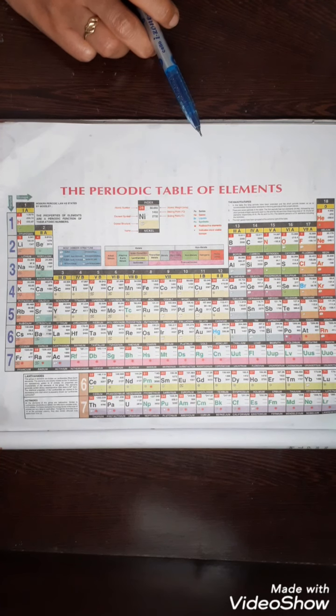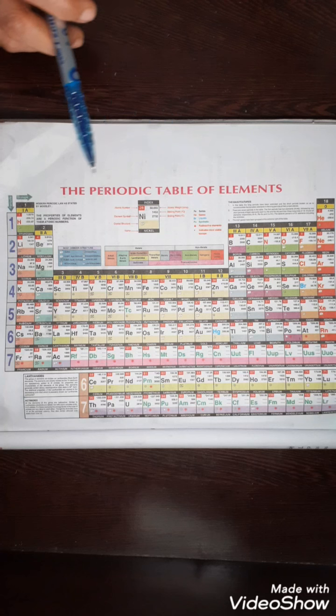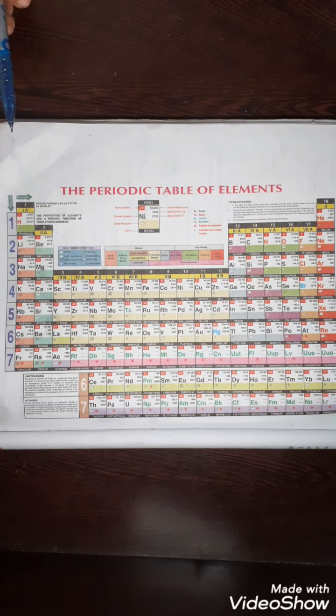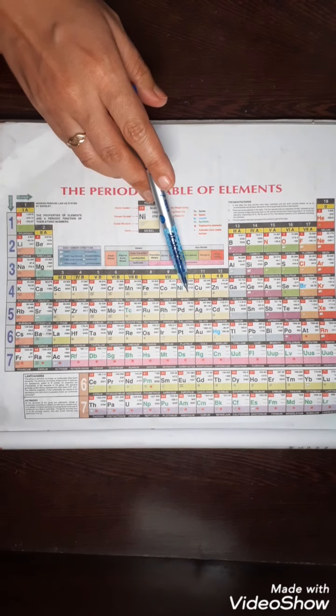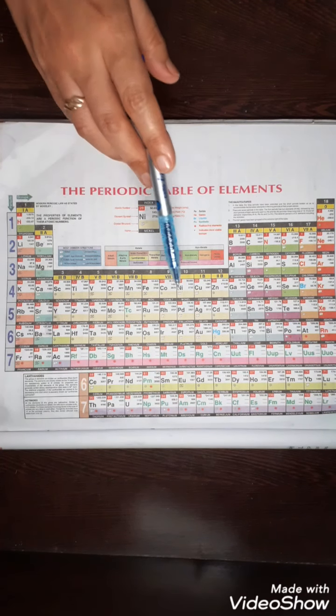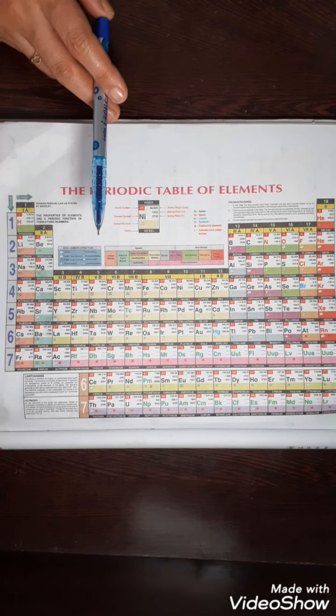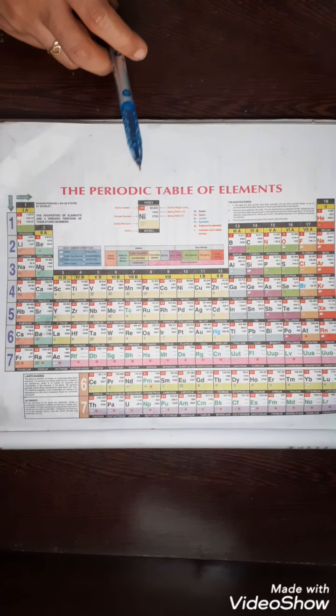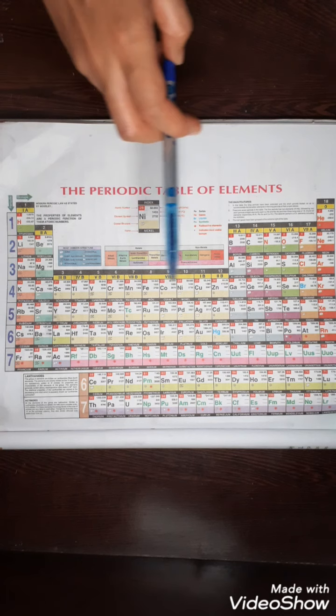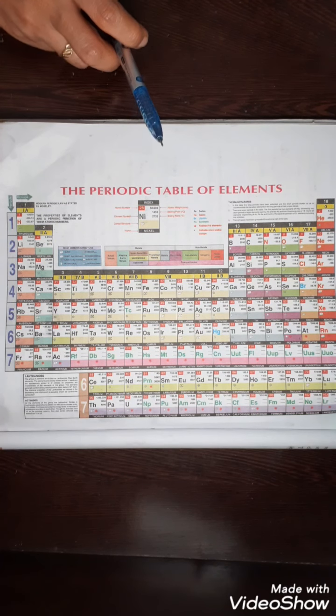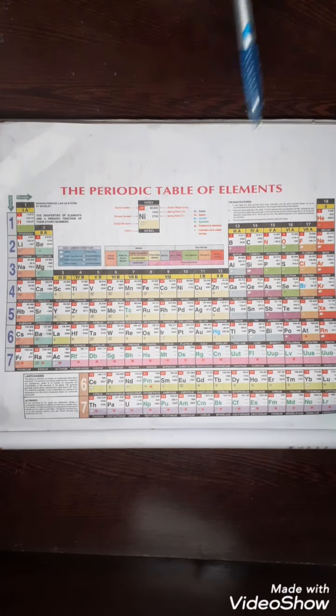It makes the study of elements very simple and easy. It helps in studying the properties of the elements and relating them with other elements. And we can learn the relationship between the different elements with the help of the properties which are shown in the periodic table.